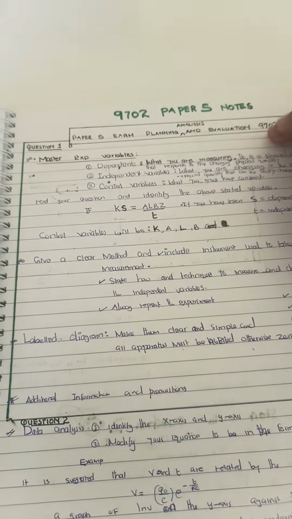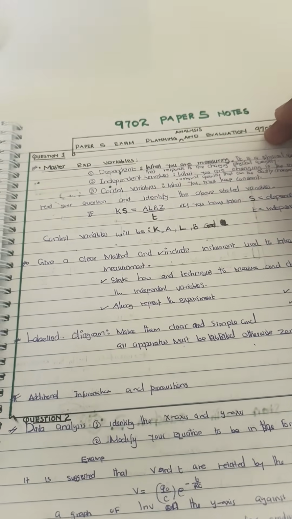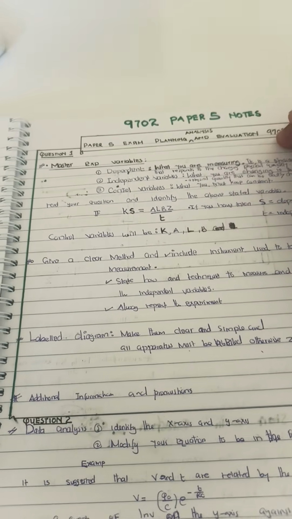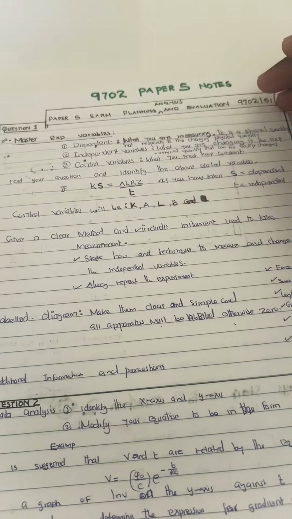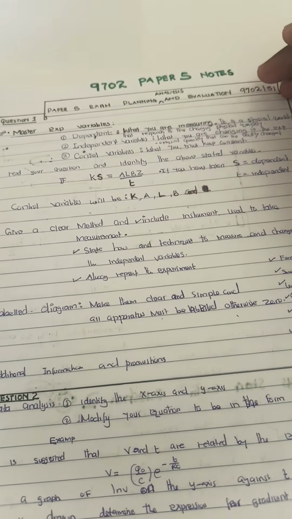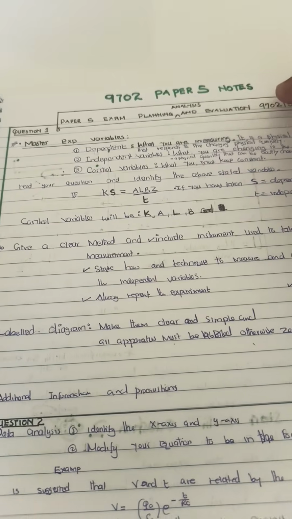So I want us to talk about Paper 5, Physics 9702. Question 1 is about planning. You are given information and guidelines in order to plan an experiment, how to determine the different variables and quantities in an experiment.